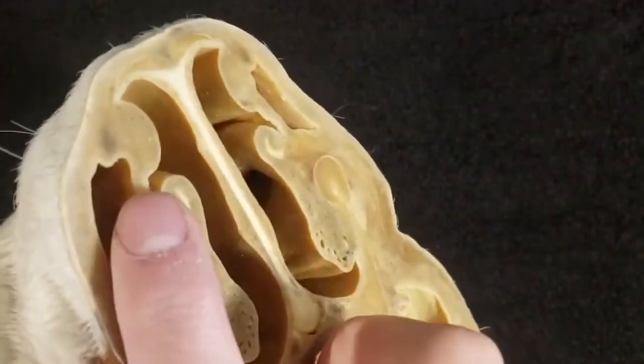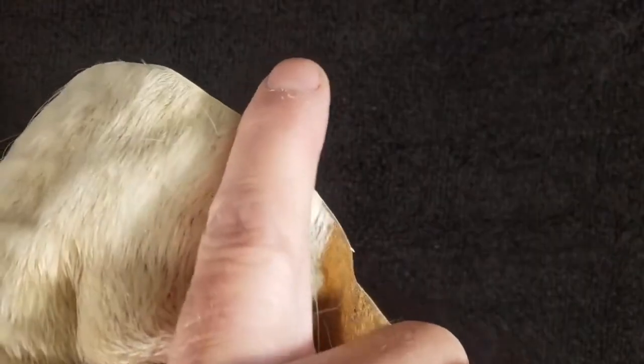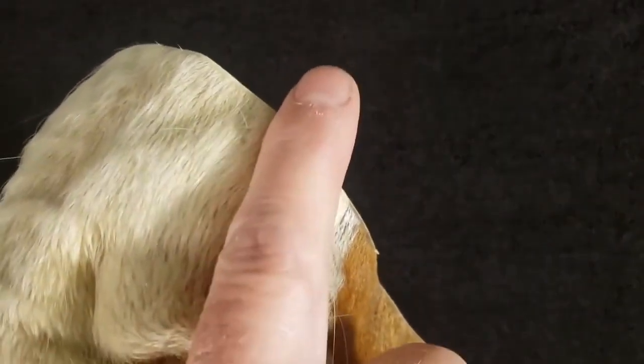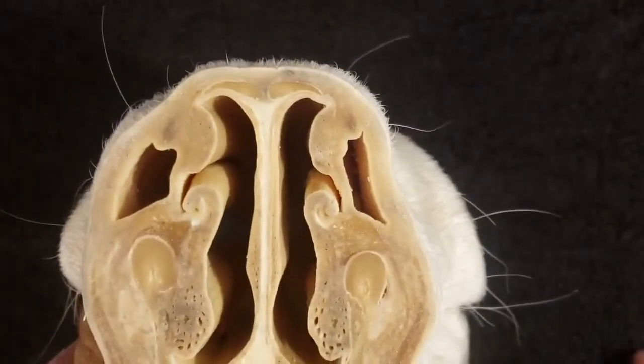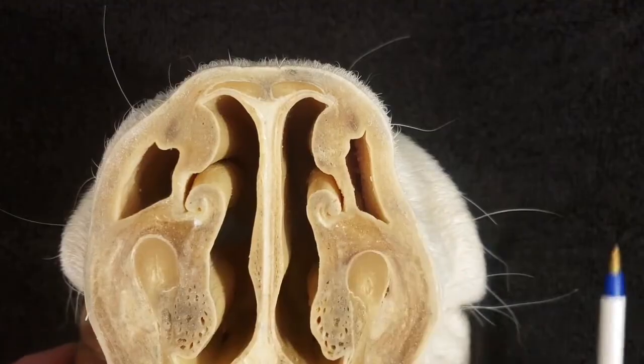Now this one here, I can still see the diverticulum there, so my finger would insert a little bit farther back on this specimen, but it's eventually going to reach a dead end. So nasal diverticulum is sitting up there. It goes nowhere, but what you need to be careful of is when you are inserting a nasogastric tube.